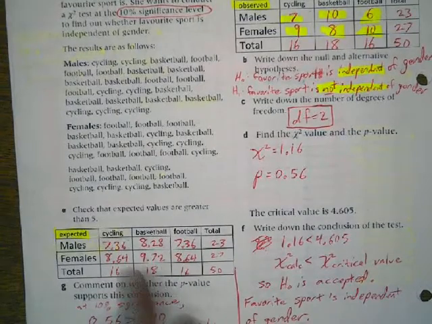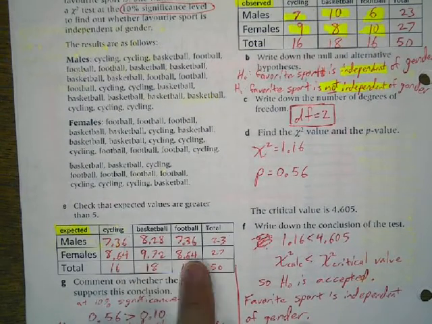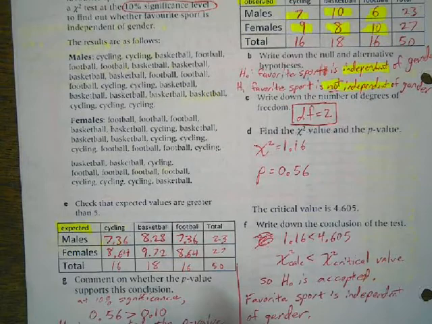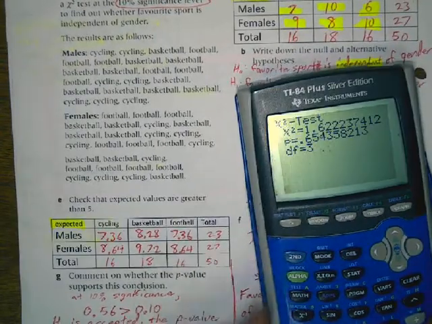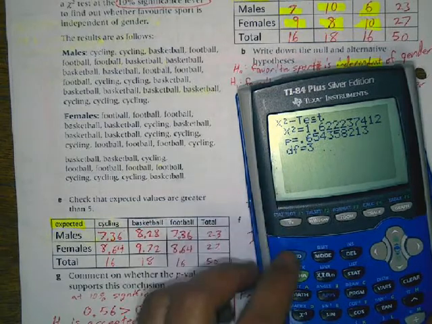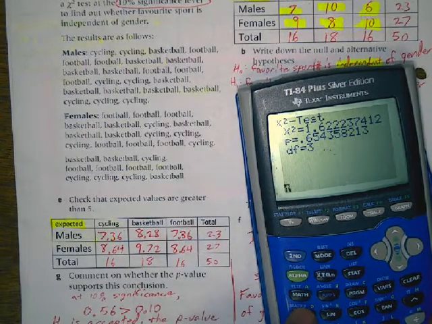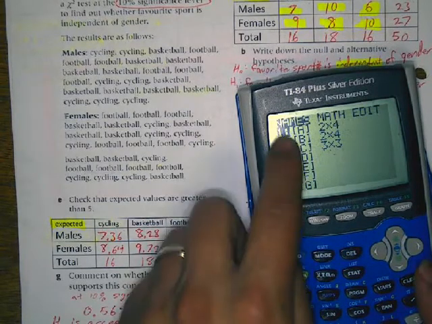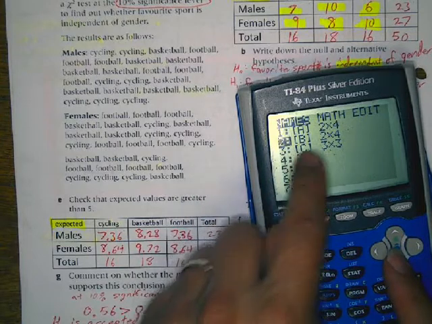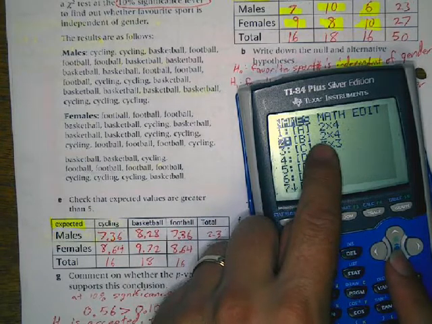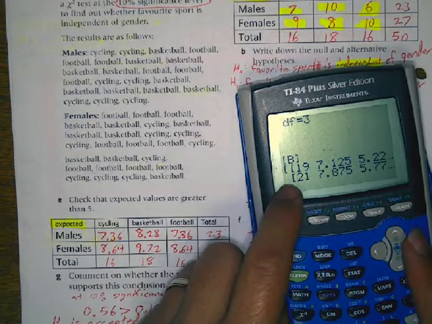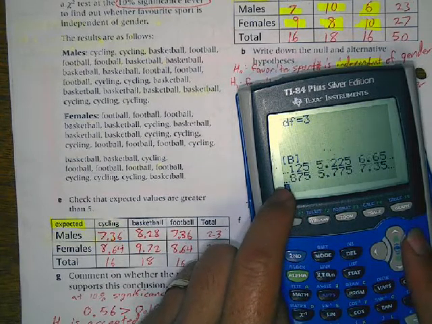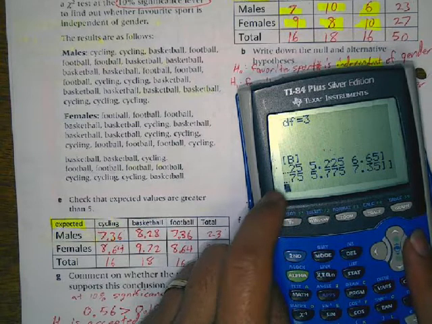So you can get these values from your calculator. Let's talk about how we do that. On the previous example, I calculated the chi-squared. If I go over to second x to the negative 1 for matrix, if I wanted to view matrix B, I hit enter, enter, and then it gives me the values of what the expected results should be.